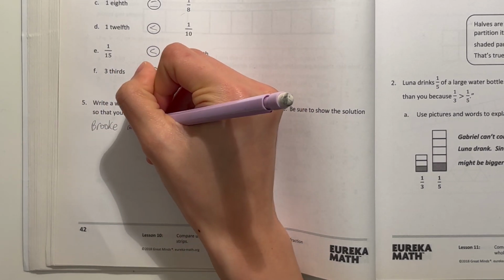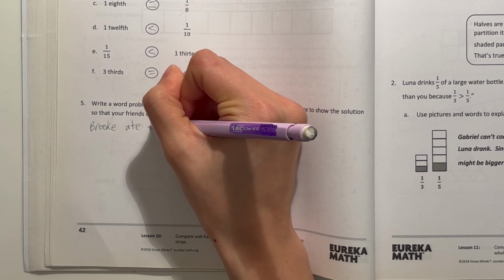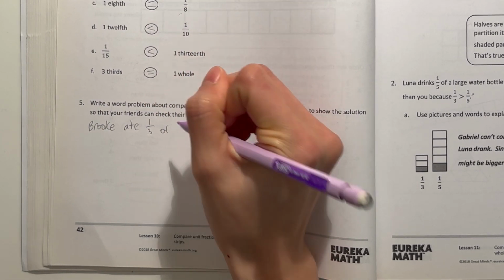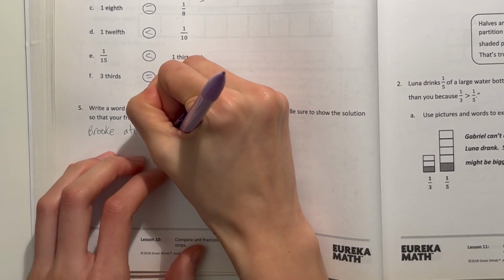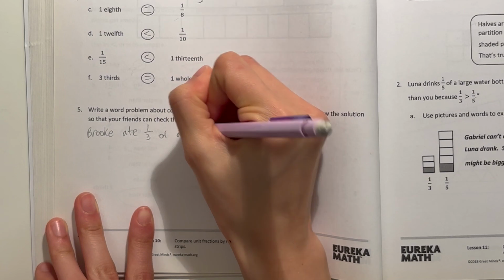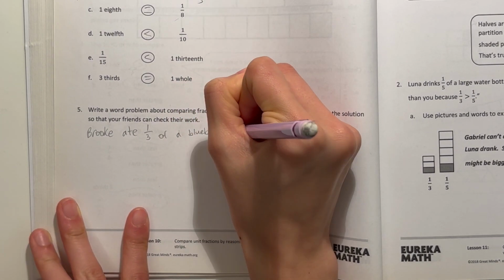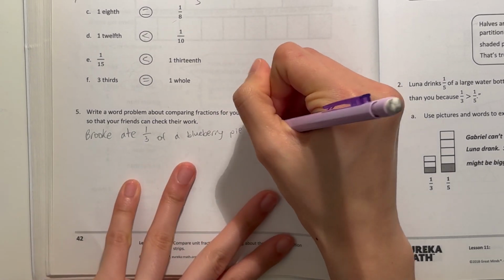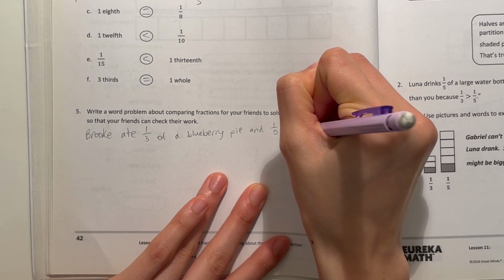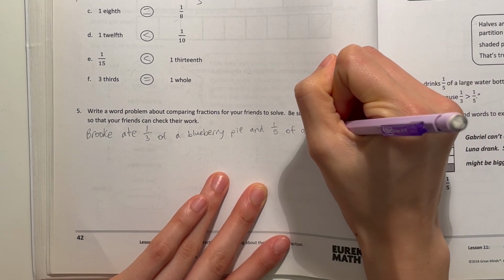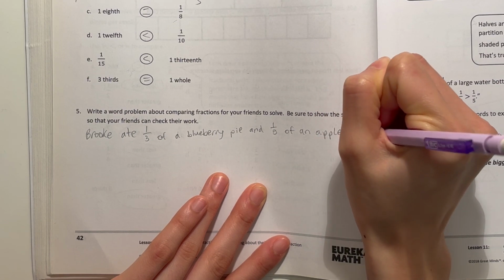Okay, Brooke ate 1/3 of a blueberry pie and 1/5 of an apple pie.